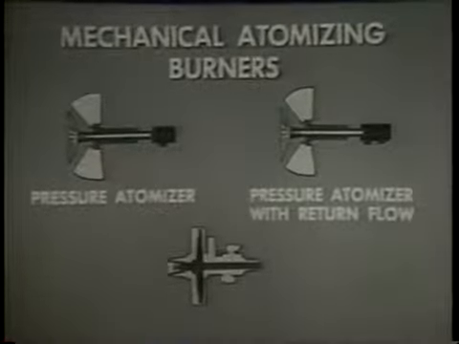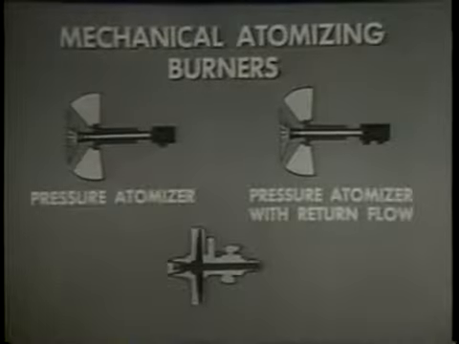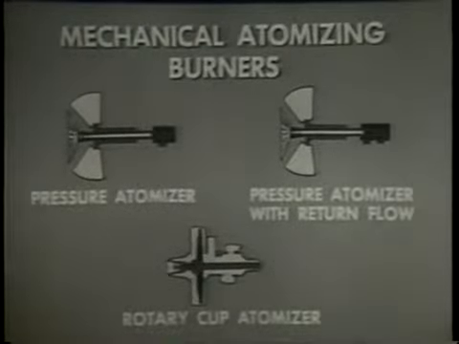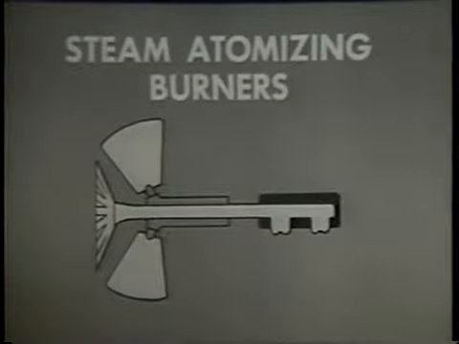Although all burners perform these two functions, atomizing the oil and mixing it with air, different types of burners atomize the oil in different ways. Most burners are mechanical atomizing burners. Some mechanical atomizers are the pressure type. There is also a return flow pressure atomizer. Another mechanical atomizer is the rotary cup type. A few burners use steam atomizers. In this film, we will see how these different types of burners work.